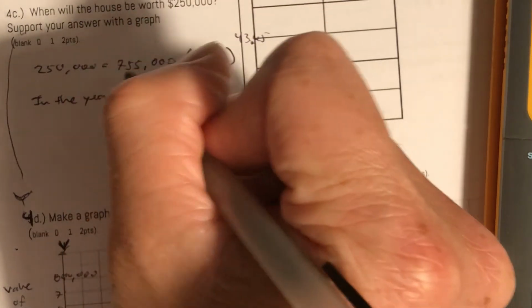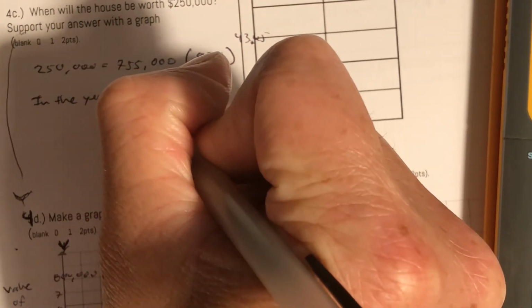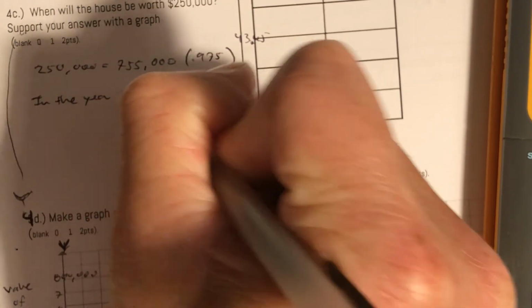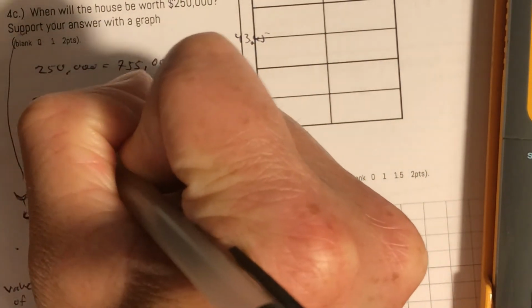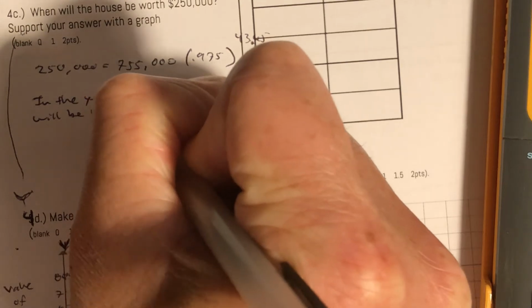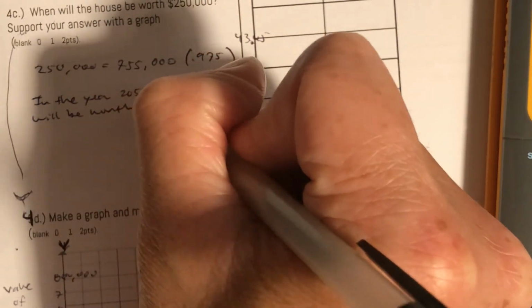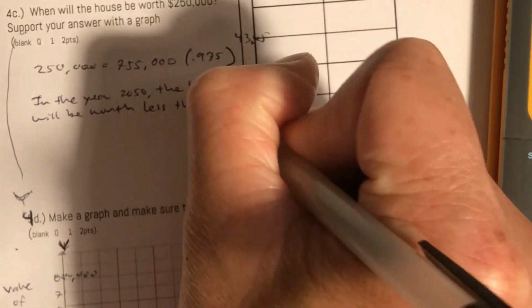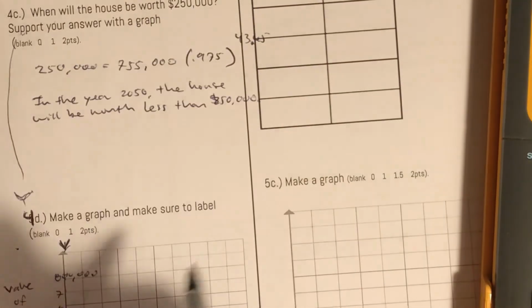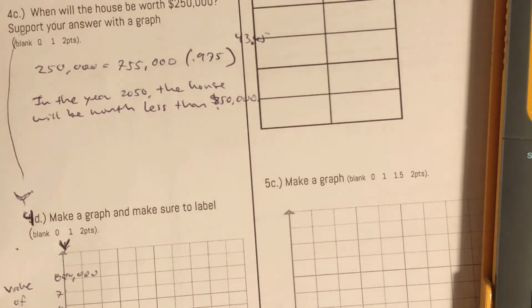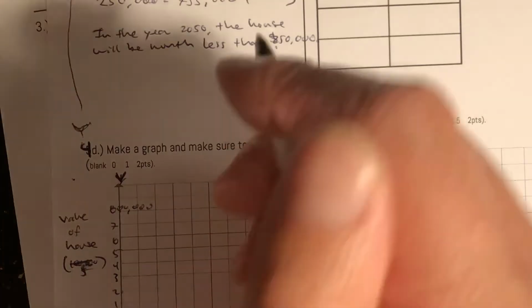In the year 2050, the house will be worth less than 250,000. I do want to show you guys one other way of doing this problem algebraically.